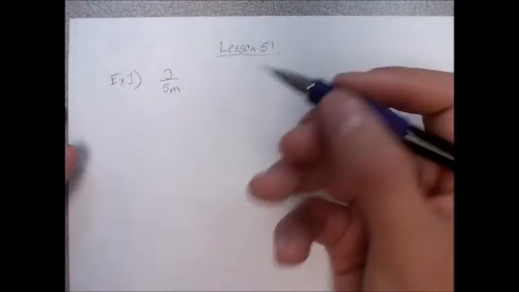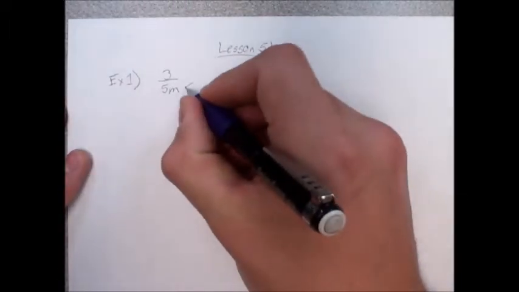51 is simplifying rational expressions with like denominators. So they're being really nice to you at the beginning. It's a like denominator, meaning you can already add, subtract, and those kinds of things with these. However, we need to review how to identify excluded values. Excluded values are when the denominator is 0.